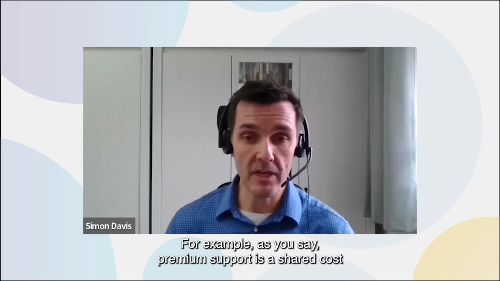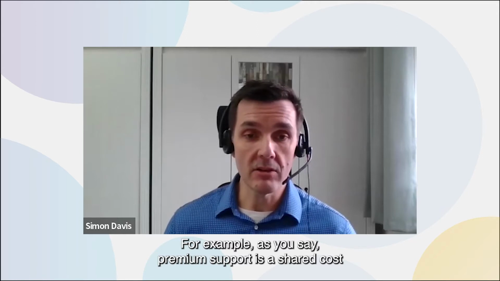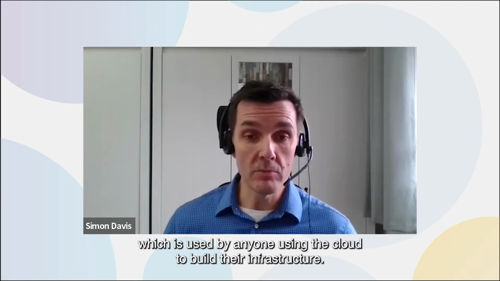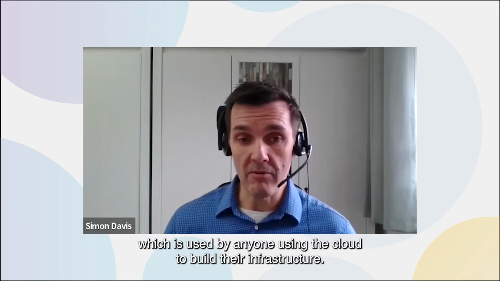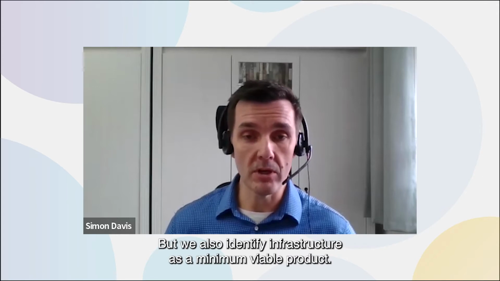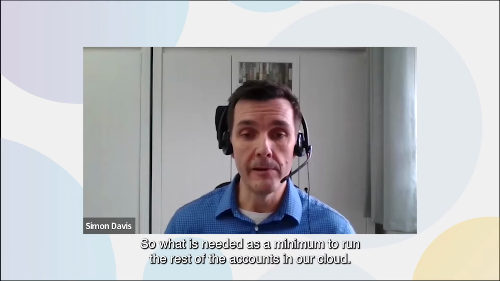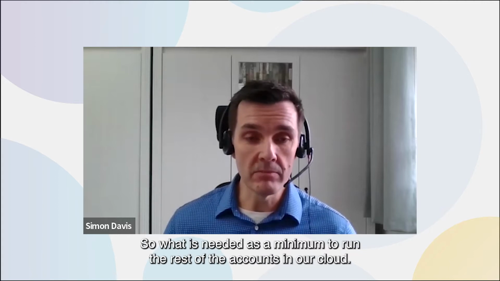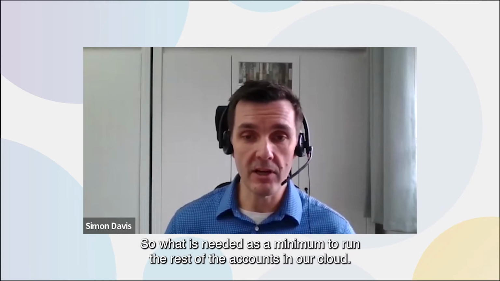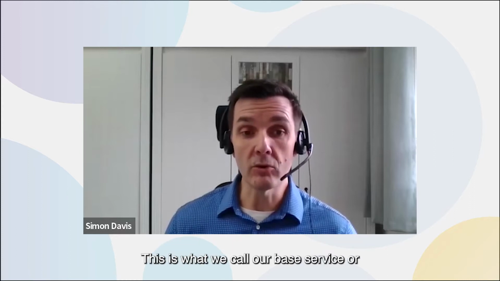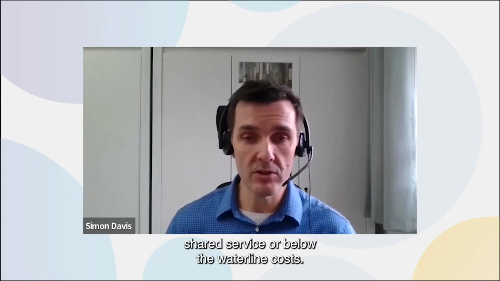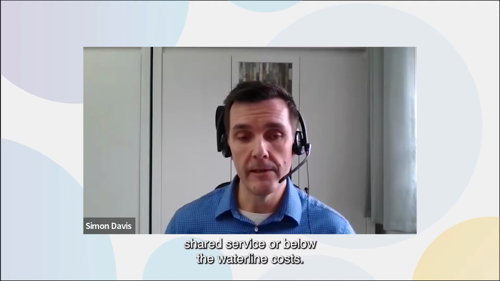For example, as you say, premium support is a shared cost, which is used by anyone using the cloud to build their infrastructure, but we also identify infrastructure as a minimum viable product. So what is needed as a minimum to run the rest of the accounts in our cloud? This is what we call our base service or our shared service or below the waterline costs.